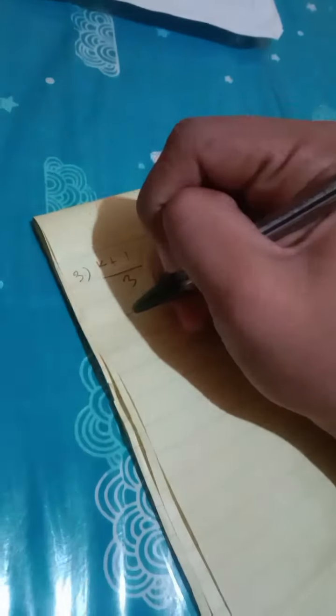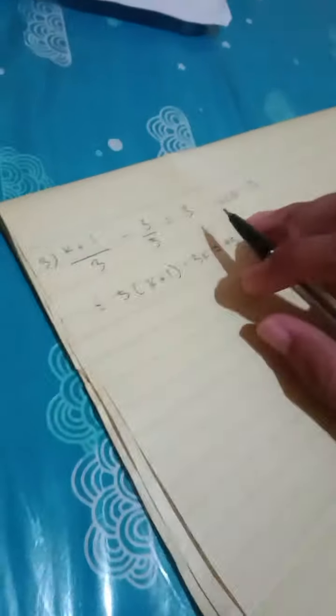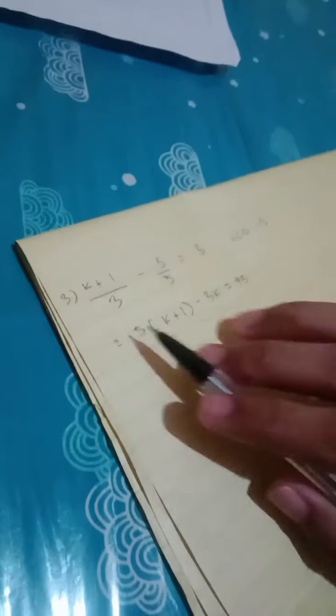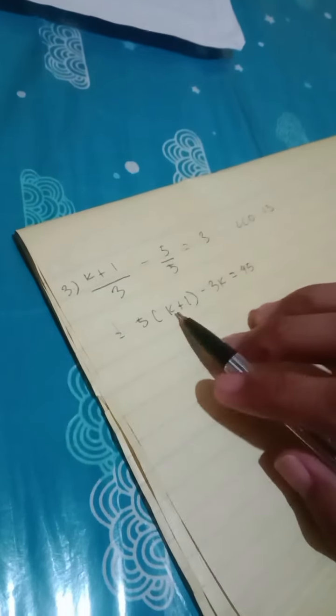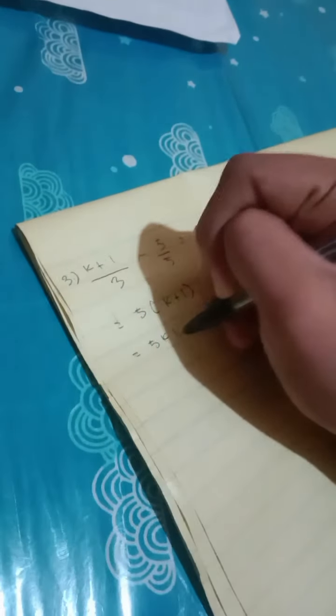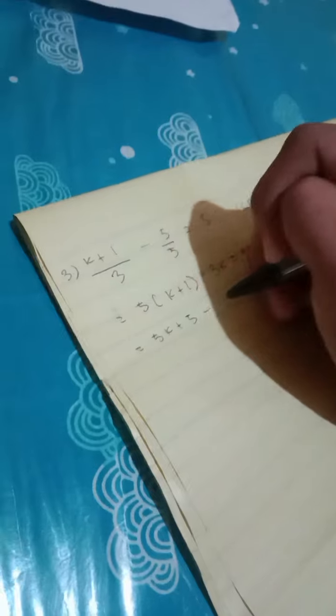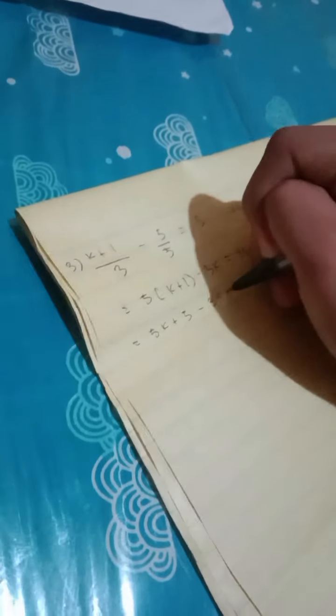Then this is the result: 5 times k plus 1 minus 3k equals 45. Then use the distribute property to multiply 5 by k plus 1. So this will be the result: 5k plus 5 negative 3k equals 45.